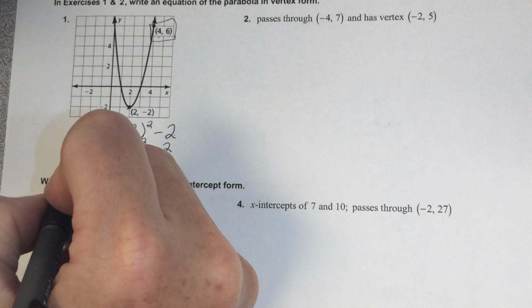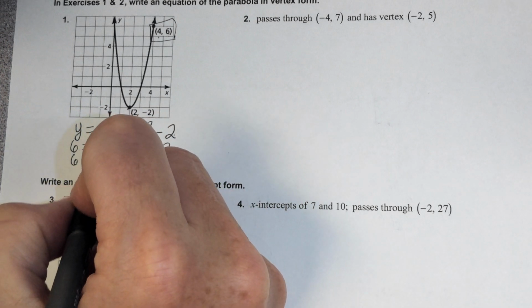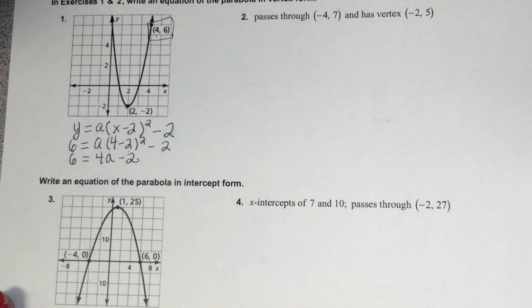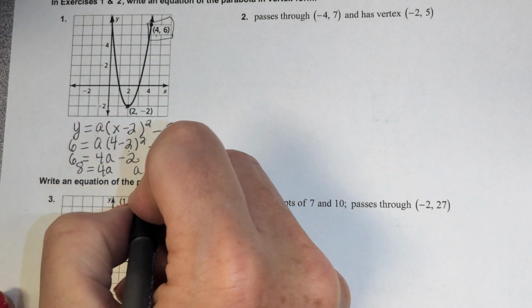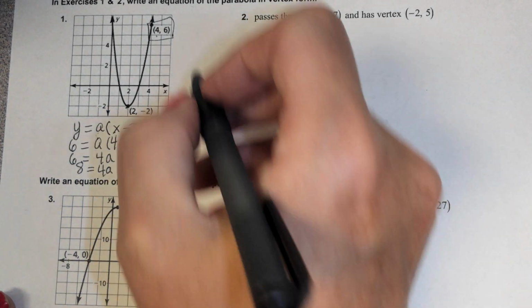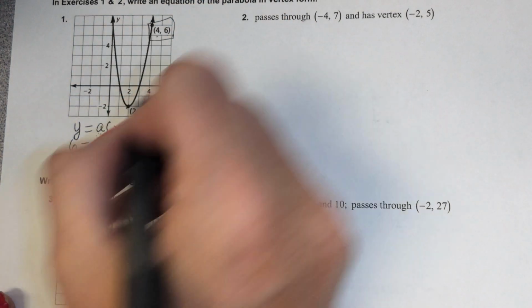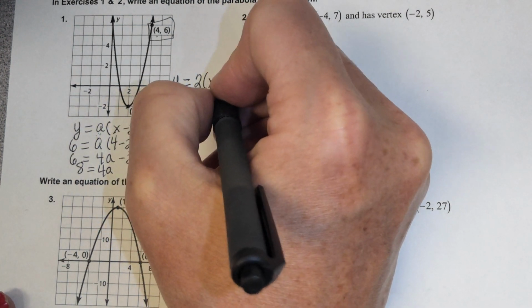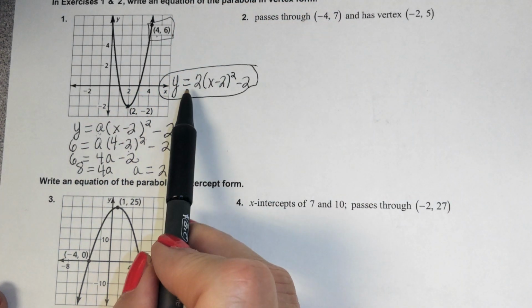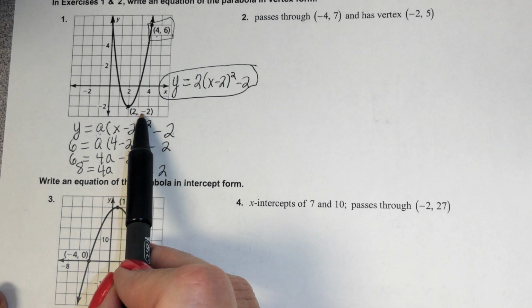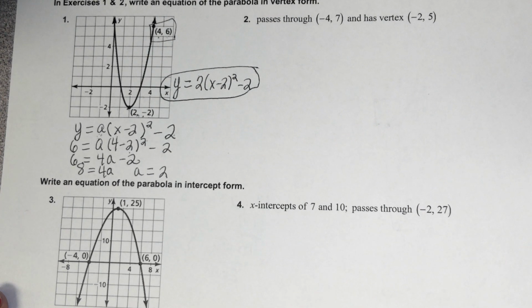So evaluating this, I have 6 equals 4 minus 2 is 2, squared is 4, so I have 4a minus 2. And so now I'm going to have 4a equals 8, and so what's a going to be? 2. Lots of 2's in this problem. So now I can write my equation. Y equals, here's my a value, 2, x minus 2 squared minus 2. That would be the equation that would have this vertex and pass through that point. Okay? That's a little bit new from what we've done.